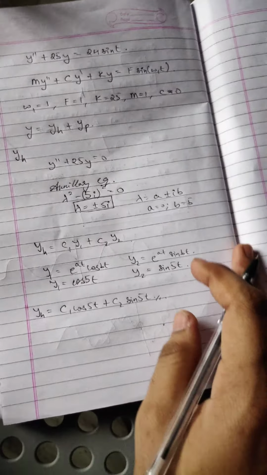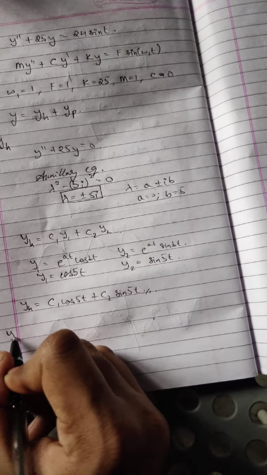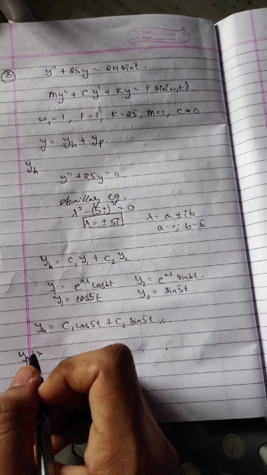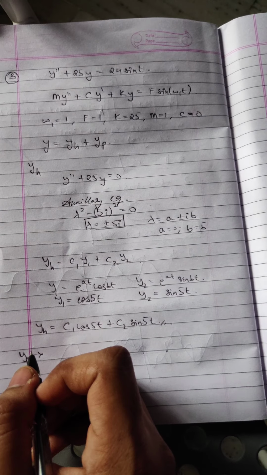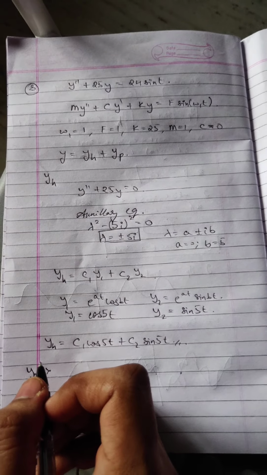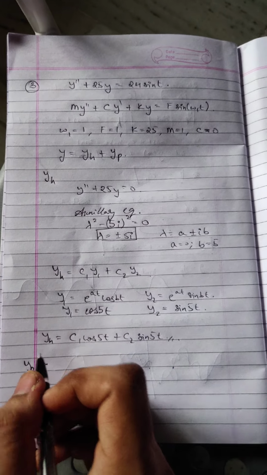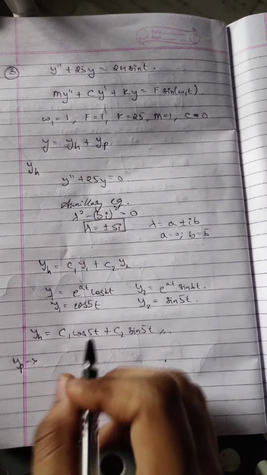Now let us find yp. For finding yp, the steady state oscillation motion of the mass spring system is given by the equation.